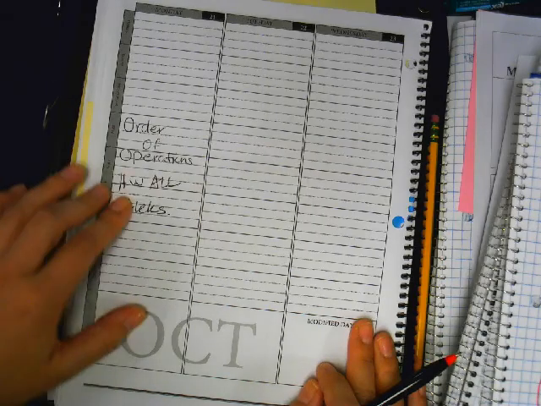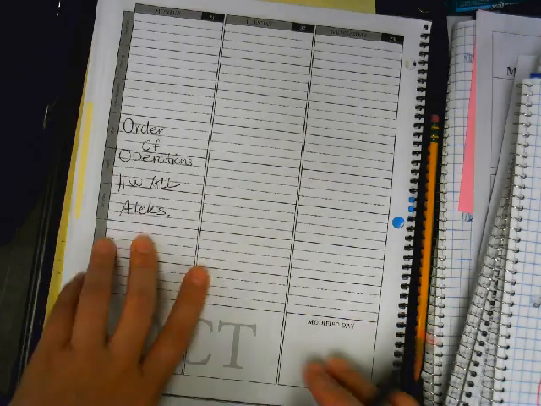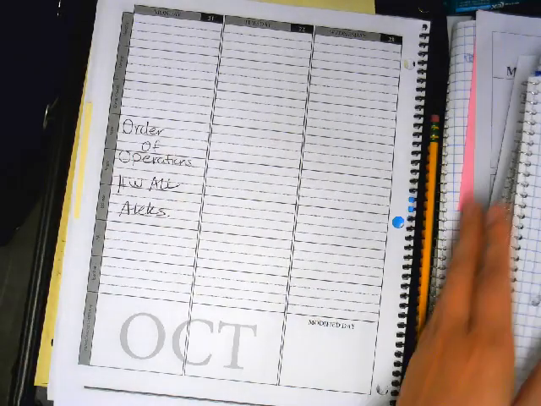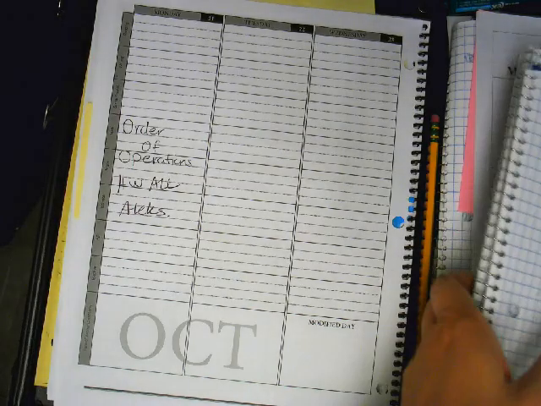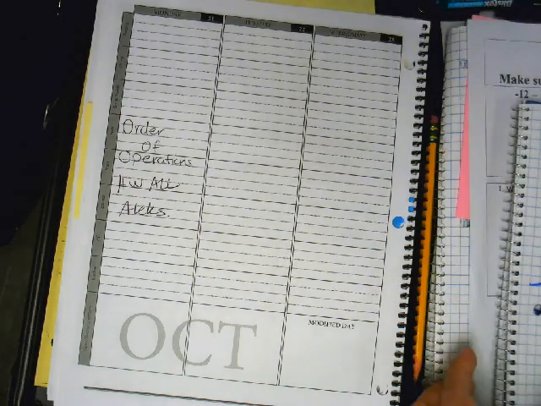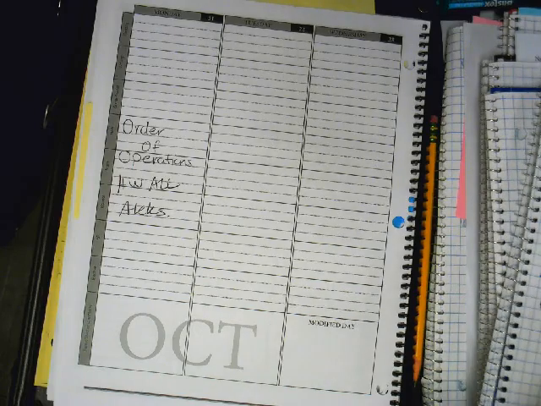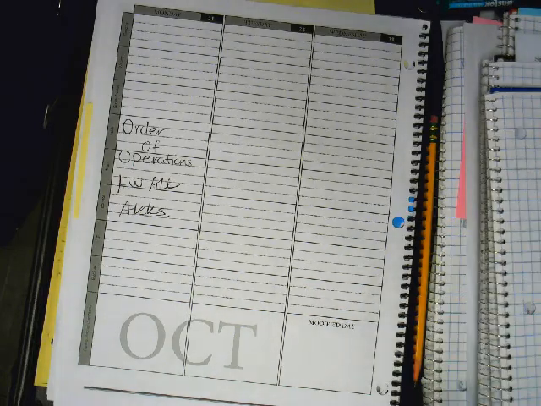Order of operations homework will be all, and then of course, Alex, that's the last thing I have to grade. This week is your Alex. Yay. And today we're doing order of operations, which you've already learned, right? I think so. All right.